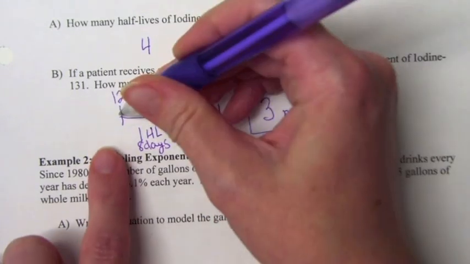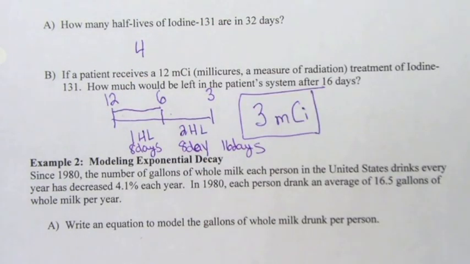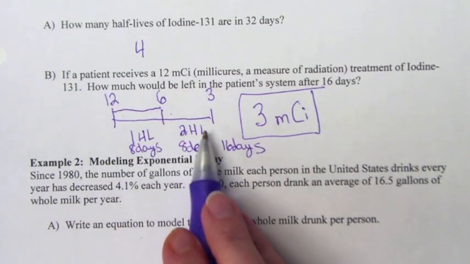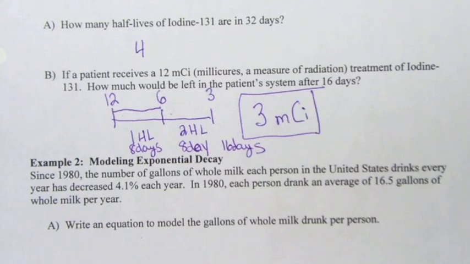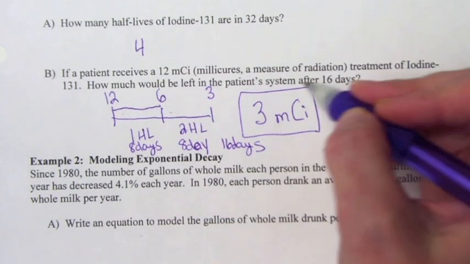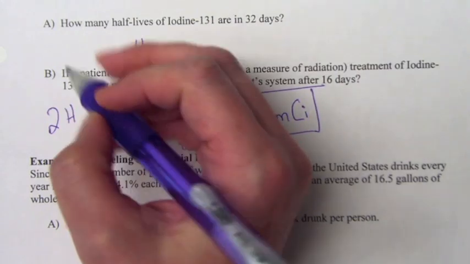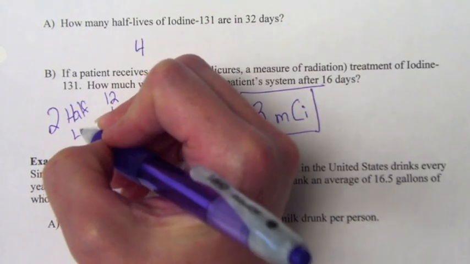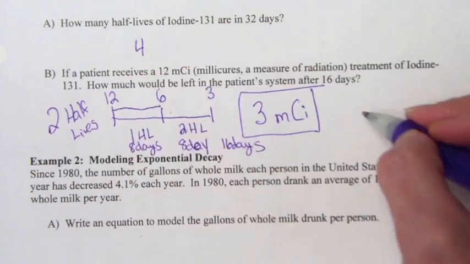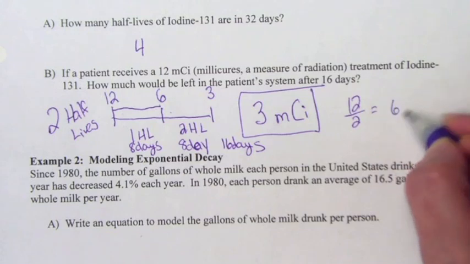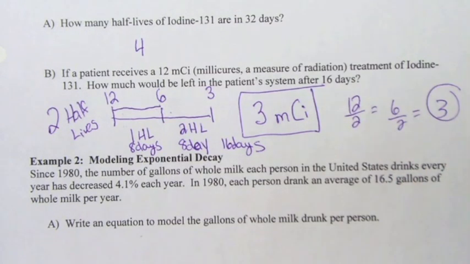All right, so after each half-life passes, half of that substance is gone. It goes from 12 to 6. Then another 8 days, another half-life, and it's down to 3. So we're halving it and then halving it again. Basically, you find out there are 2 half-lives, and then you take 12 and divide it by 2 twice. You get 6, and then we divide it by 2 again, and you get 3. And that's how we came up with the 3.